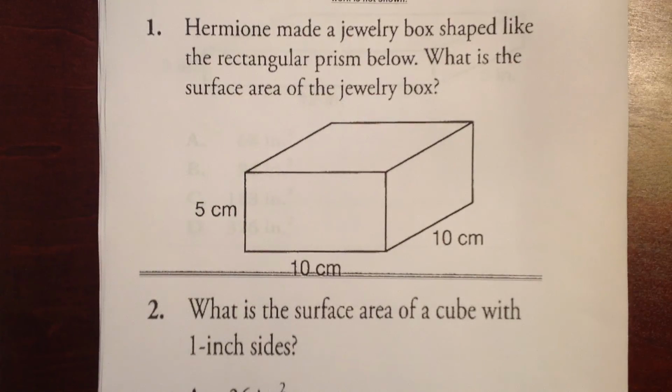So we got this jewelry box shaped like a rectangular prism. What is the surface area of the jewelry box? Well, can't we simply multiply these three together? And bear with me one second while I figure this out real fast, and we'll go from there.